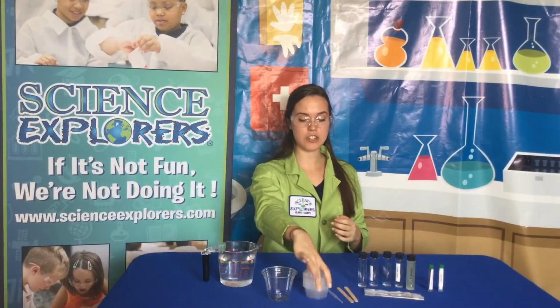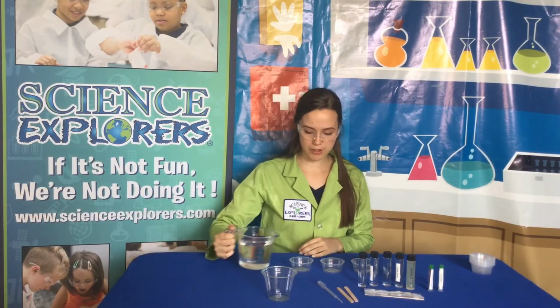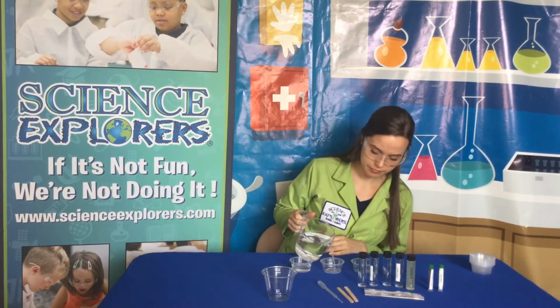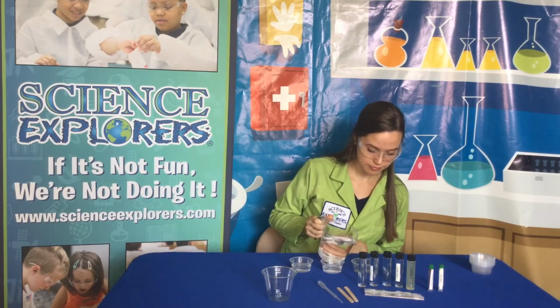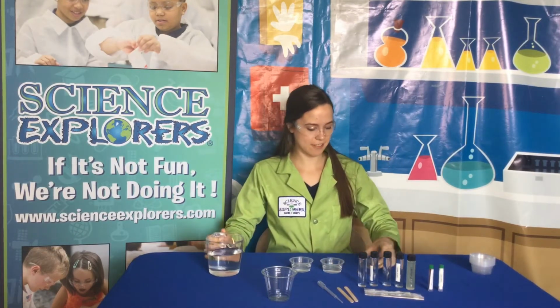The first thing we're going to do is pour water into 3 of our souffle cups. We want to fill them about halfway with water. These can set to the side for now.